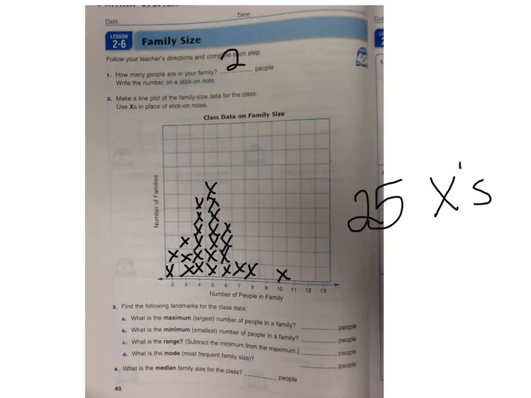Here is a sample class data on family size. On number 1, write the number of people in your family. Then copy down the class data that we have already gathered. There should be 25 X's total. On your own, you will do the maximum, minimum, range, and mode, and the median.